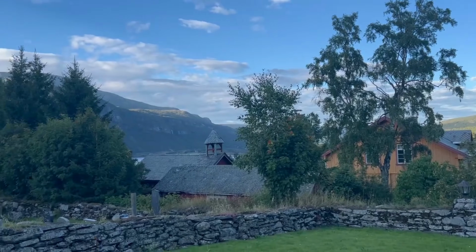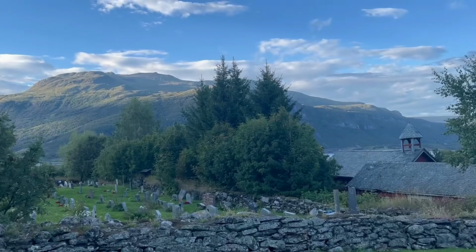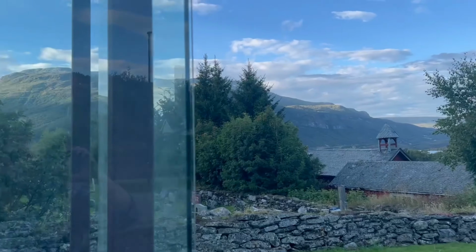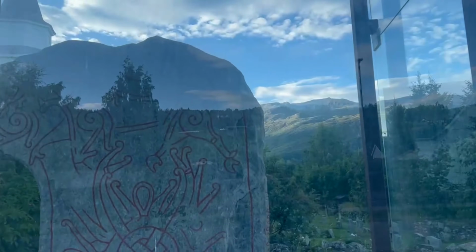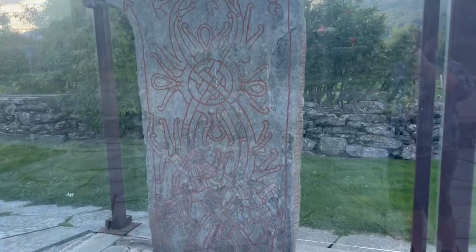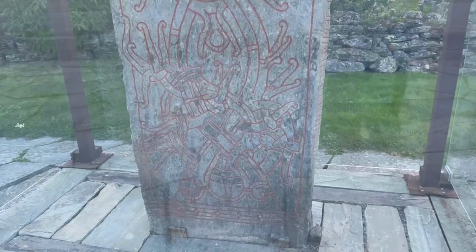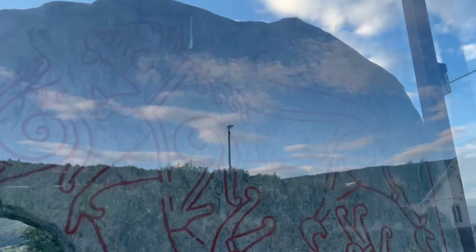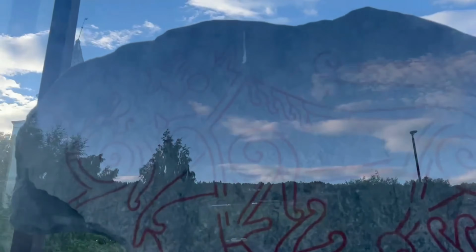This is fantastic. Against this interesting backdrop of fjords, mountains, and ancient cemeteries stands the Vang Rock. It's very interesting. It is, as you can see, in a beautiful condition. You can see the carvings almost as if they were done yesterday.